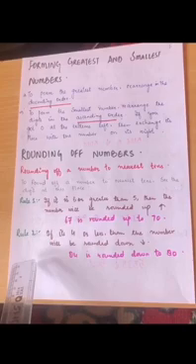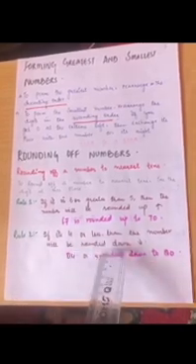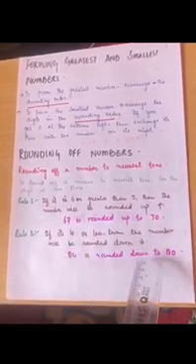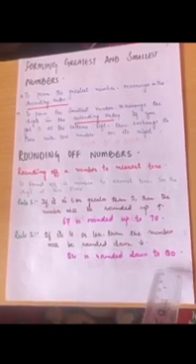Then the rule number 2. If it's 4 or less than 4, the number will be rounded down. 84 is rounded down to 80.